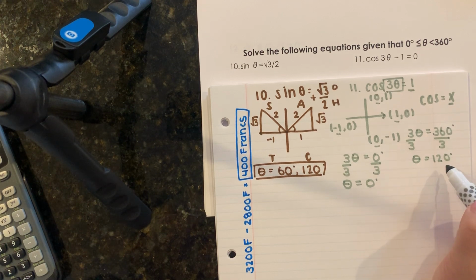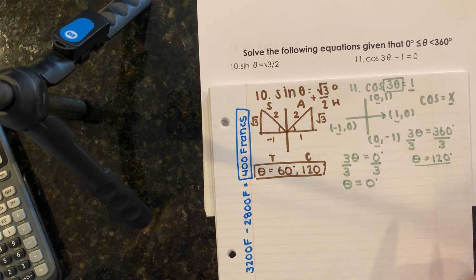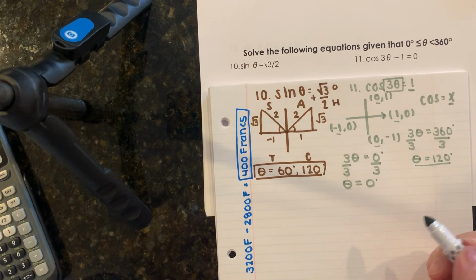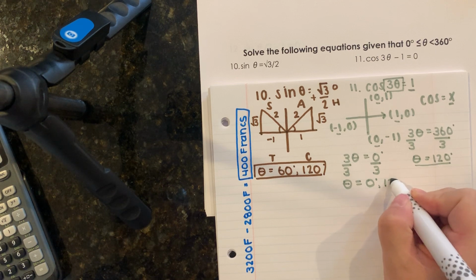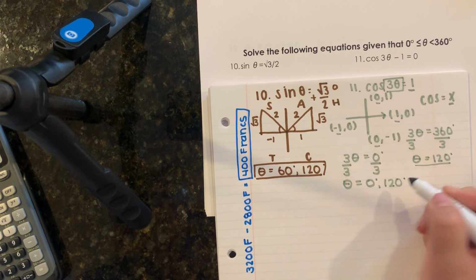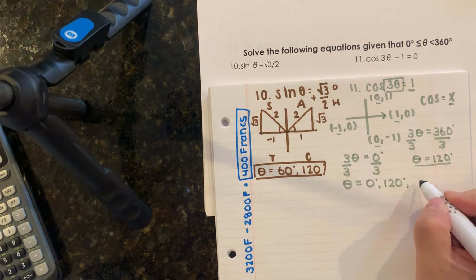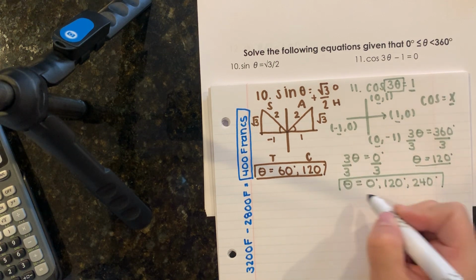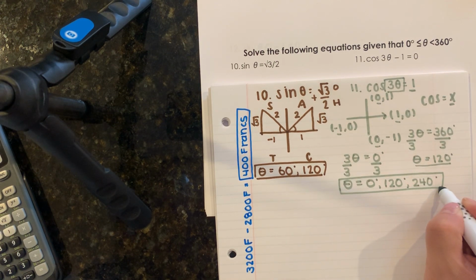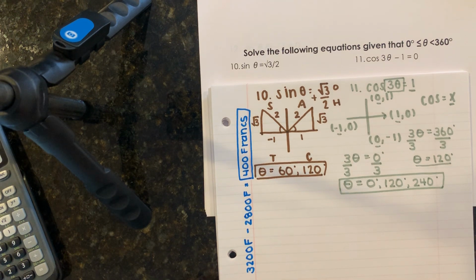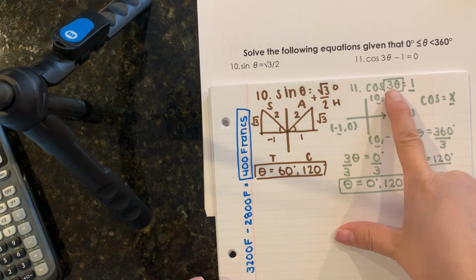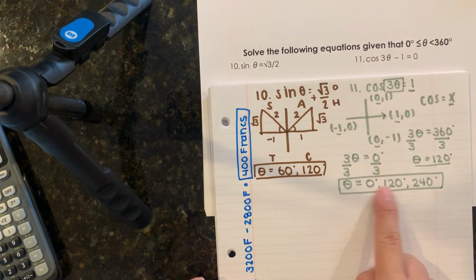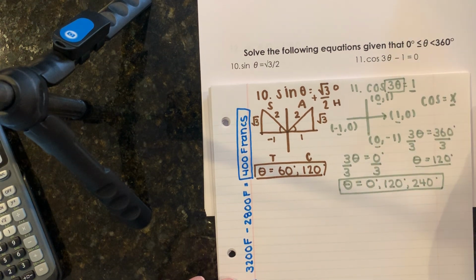Now, this isn't always going to be a part of your answer, but this is what you're going to continuously add so that you end up with 3 answers. So I already know my first answer is 0. My second answer is going to be 120, because if I add 0 and 120, I get 120. And when I add another 120, that's going to give me 240. So my answers are going to be 0, 120, and 240 for number 11. Now again, that's 3 answers that will land us between 0 and 360.